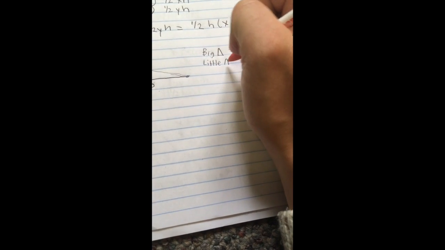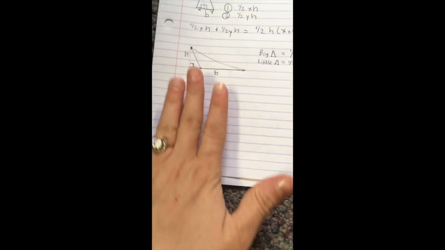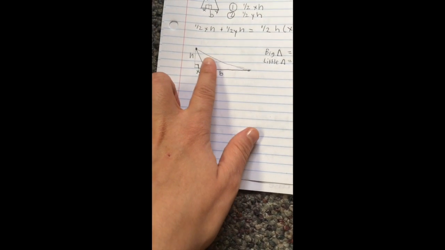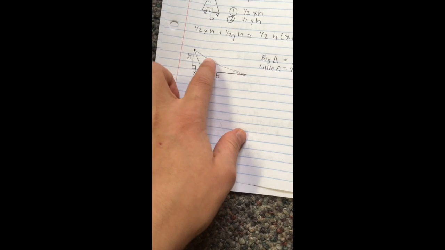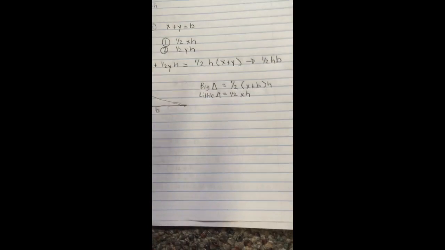Now for the little triangle, this will be our equation. It'll be, right, just normal 1/2 h times x. So now basically we have our big triangle. That's the whole thing, our little triangle. But our goal was to find out the triangle, this triangle here, right? Because that's what we started out with.